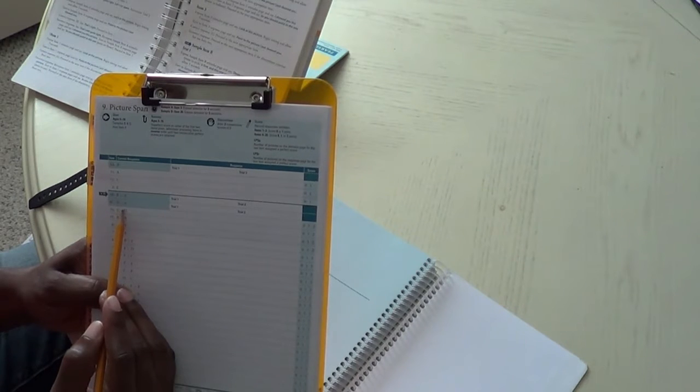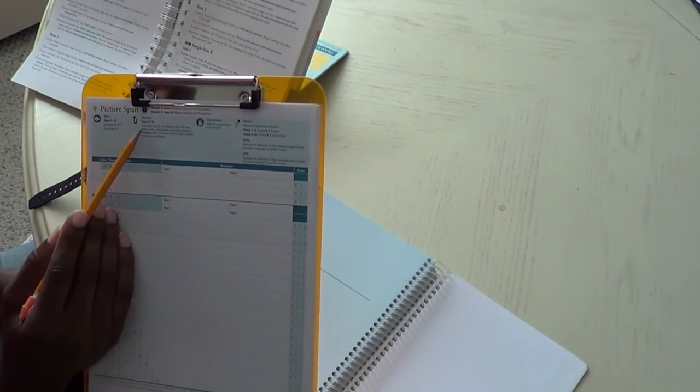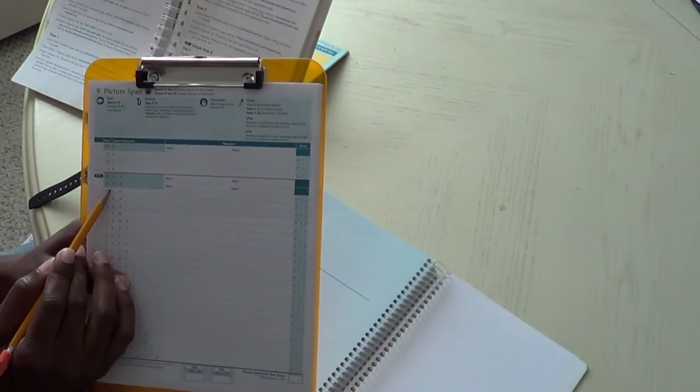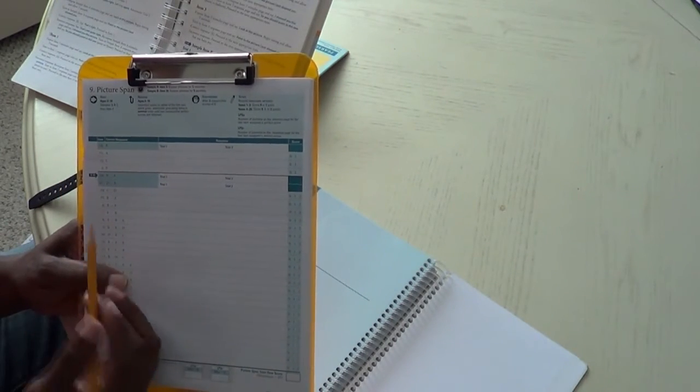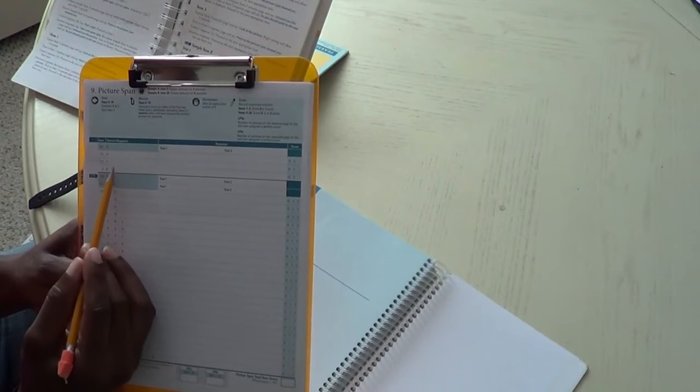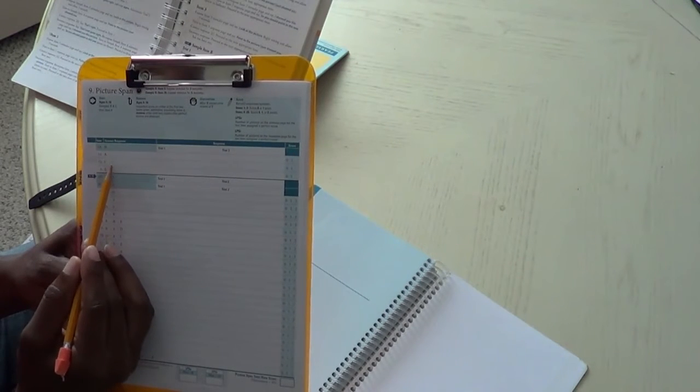The reverse rule applies when we have a child who does not get a perfect score on items 4 and 5, the first 2 items. So in the event that they got number 4 incorrect, we go backwards until we get 2 consecutive perfect scores.